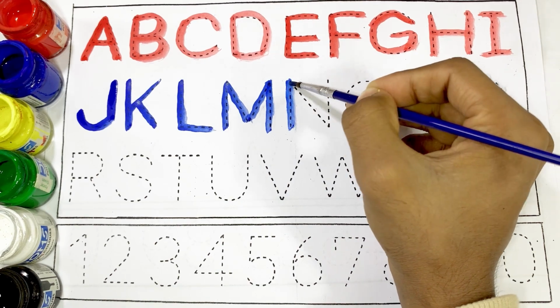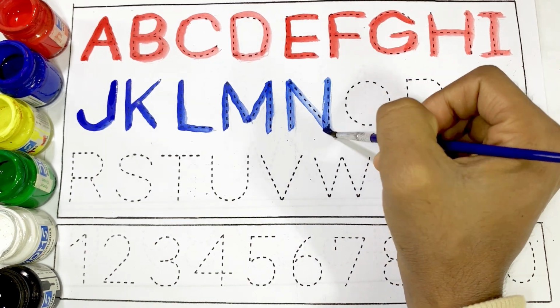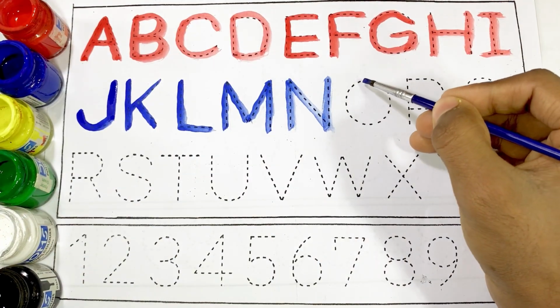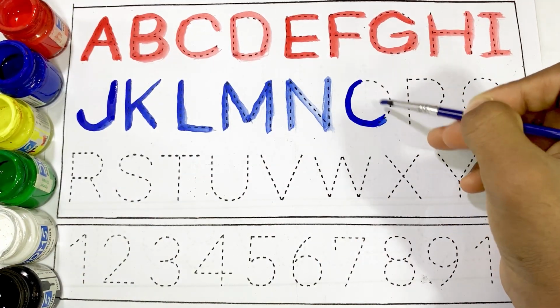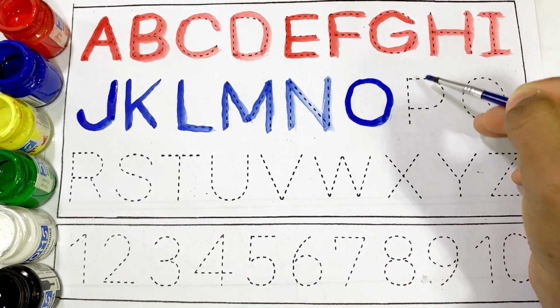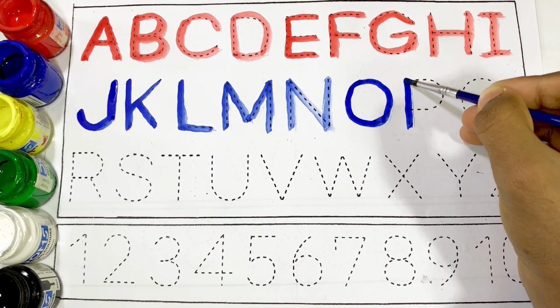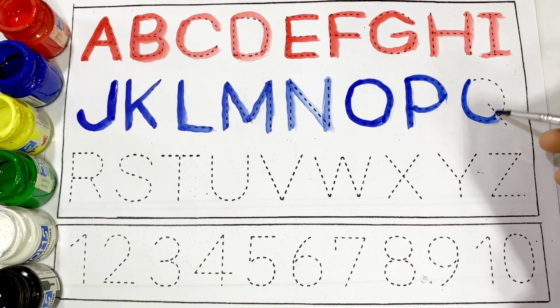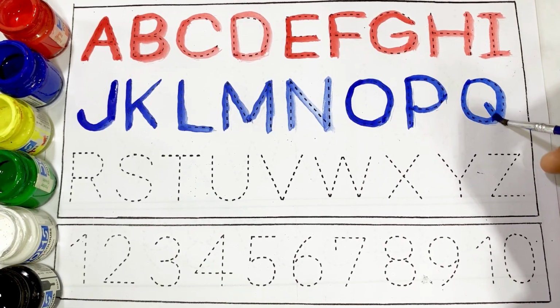This is N. N for nose. This is O. O for octopus. This is P. P for parrot. This is Q. Q for queen.